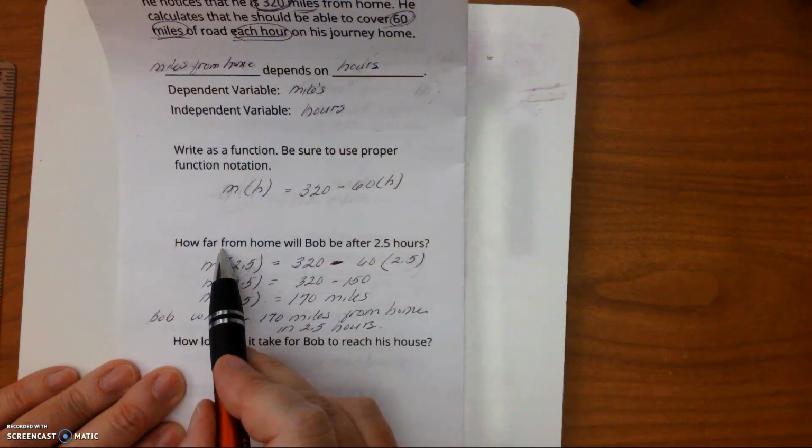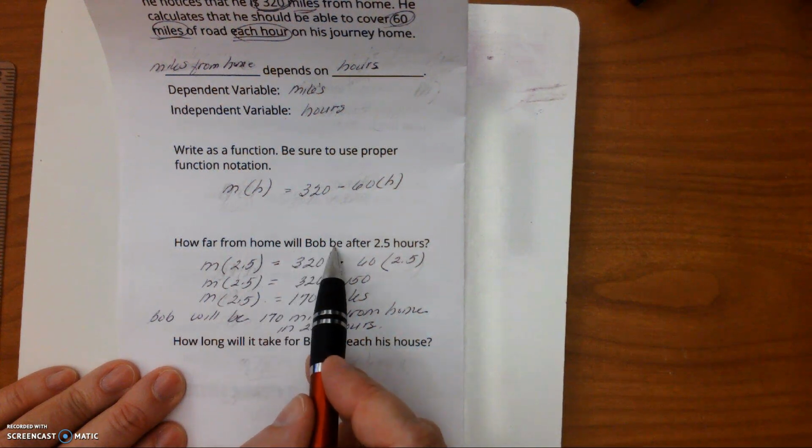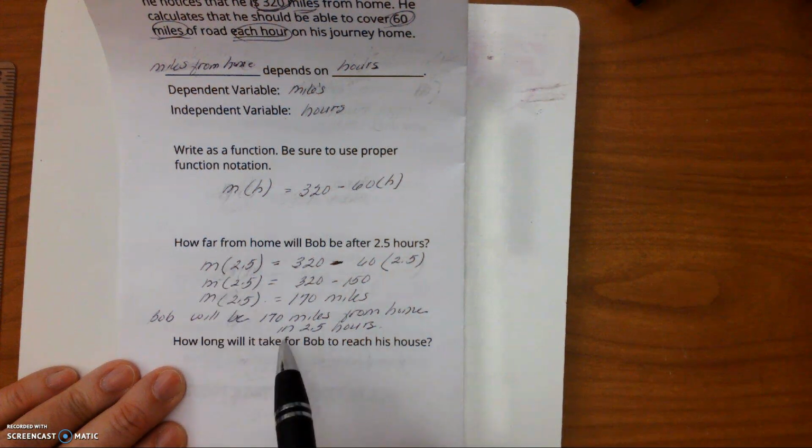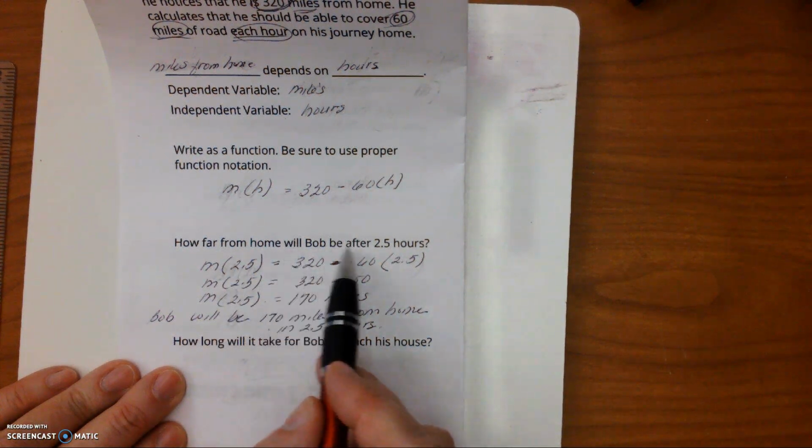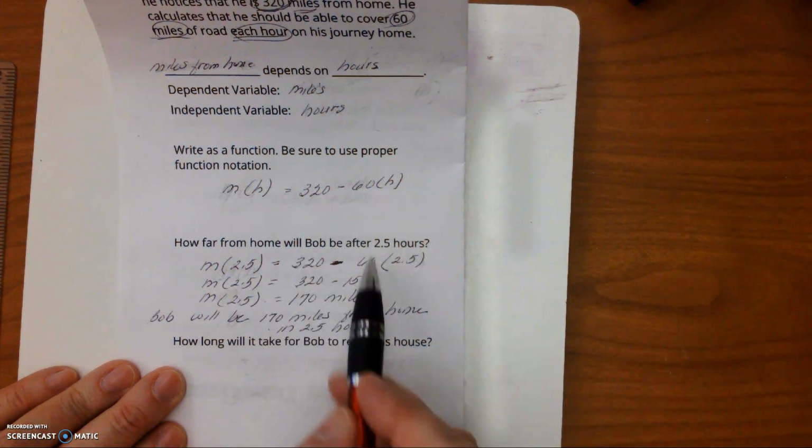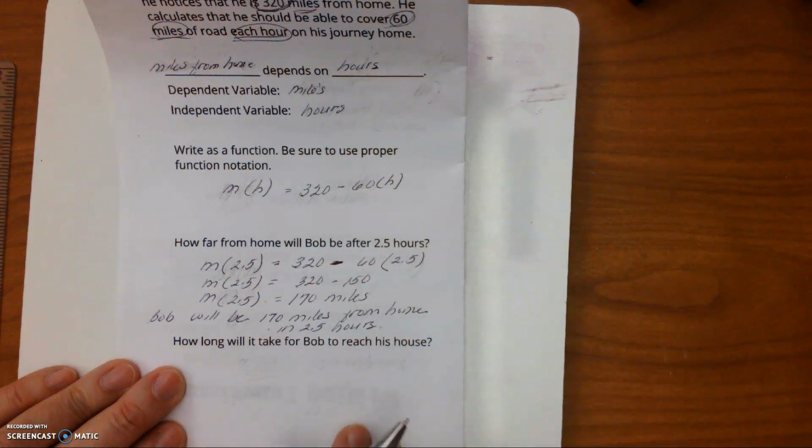And what I did is I just took the question, how far from home will Bob be after 2.5 hours, and wrote: Bob will be 170 miles from home after 2.5 hours. So I restated the question, okay?